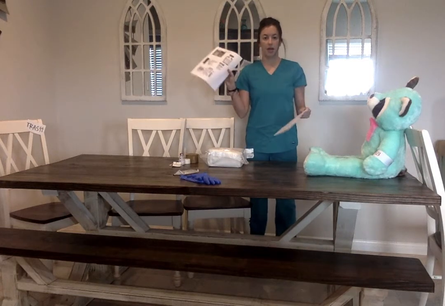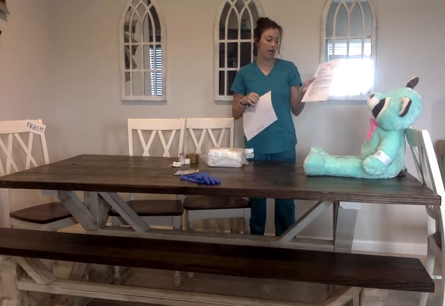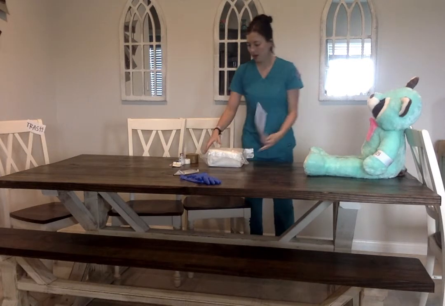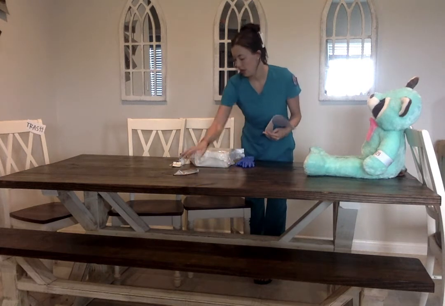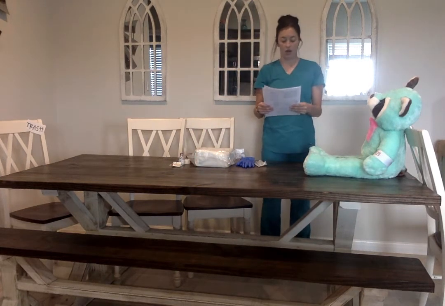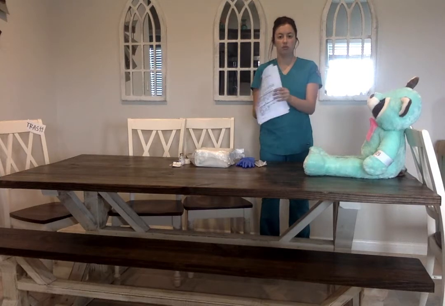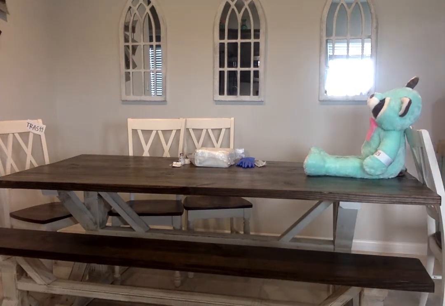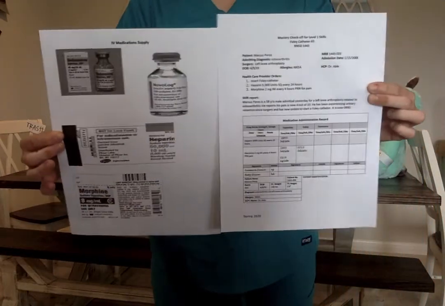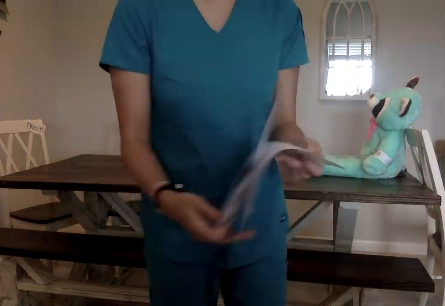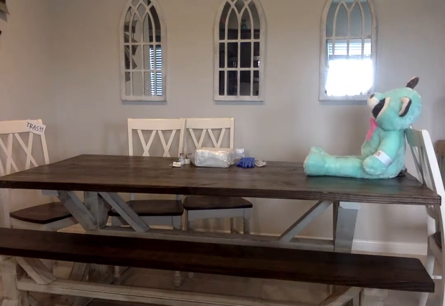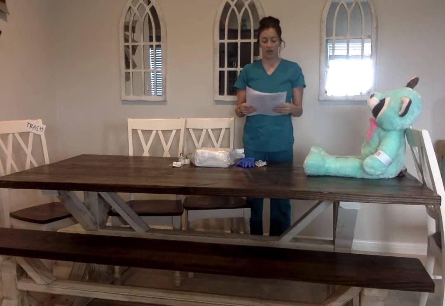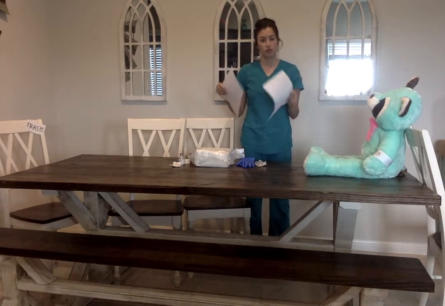I have the medications that are given to me and my MAR. I'm going to start off by double checking, and just so you can see, this is my MAR and the meds given to me. I'm going to start by checking my MAR to the meds.